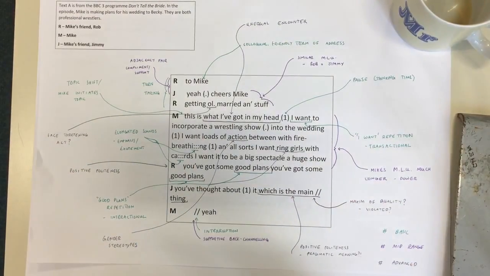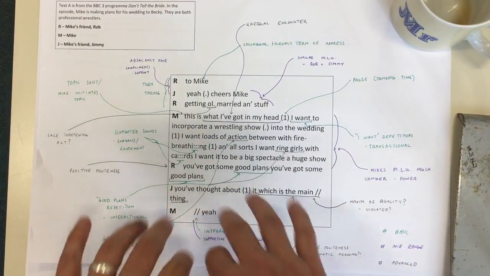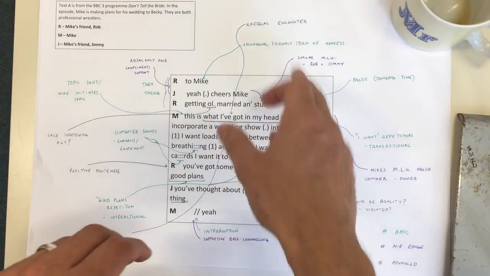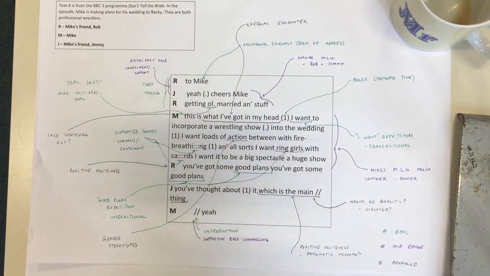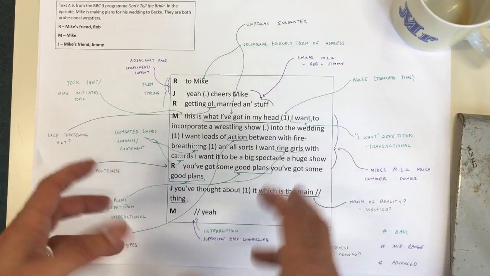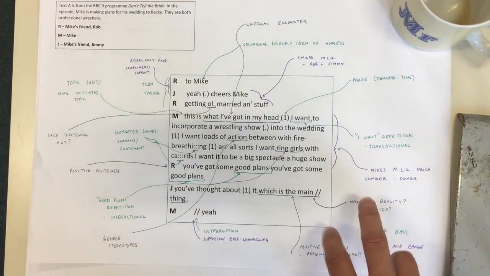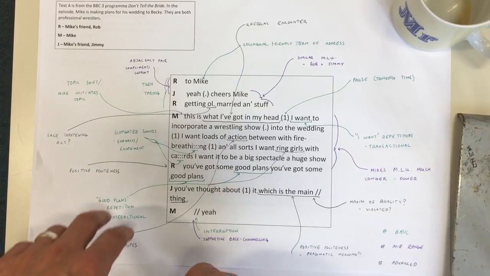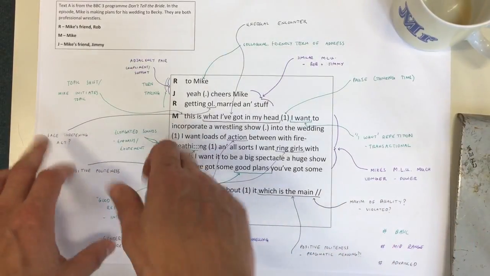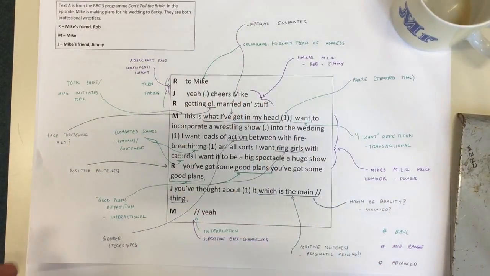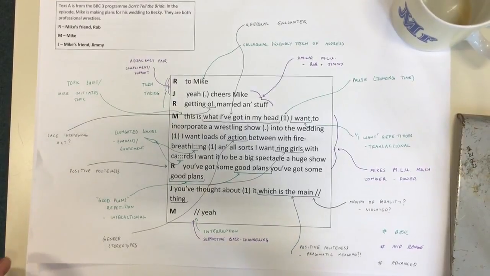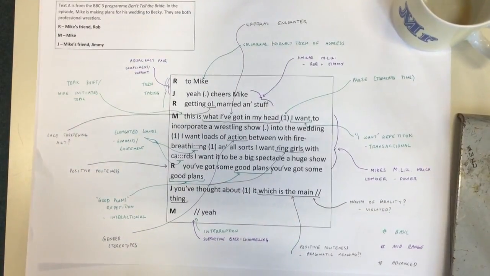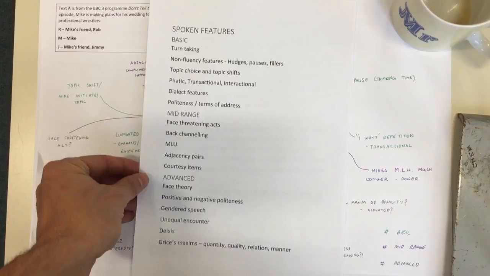Mid-range stuff, slightly more advanced, would be the purple ones here, the MLU, the adjacency pairs, the back channeling, things like that. And then we've got the more advanced stuff, application of concepts, if you can, this sort of discussion of, is it positive politeness, is it violating the maxim of quality, possibly both, gender stereotyping, positive politeness, face-threatening acts, and then this idea that it's an unequal encounter. Okay, so put all that together, and here are the terms that we should be using.